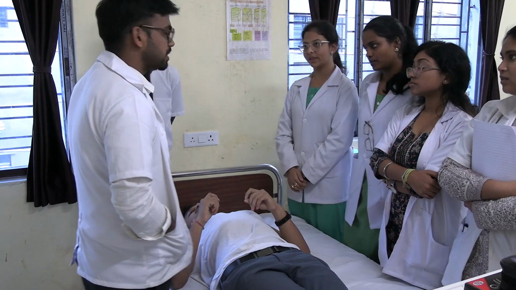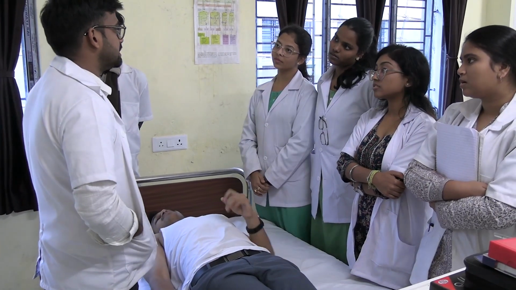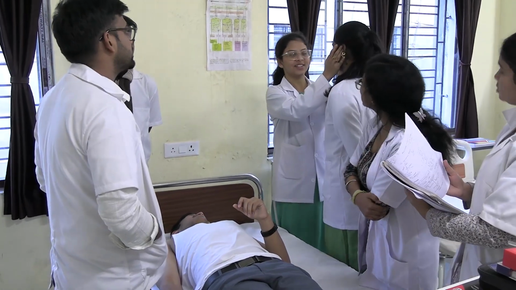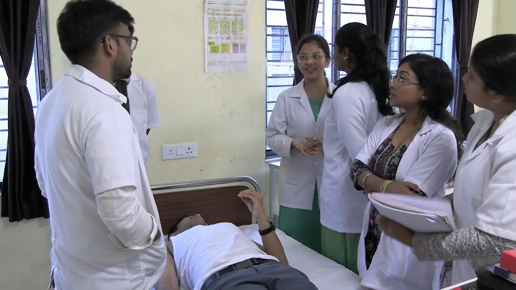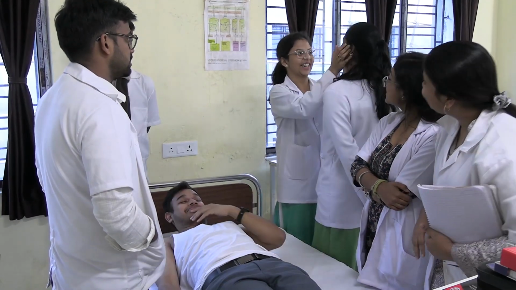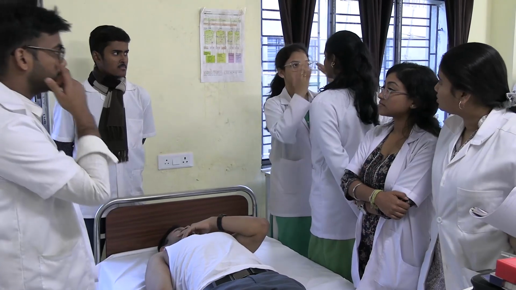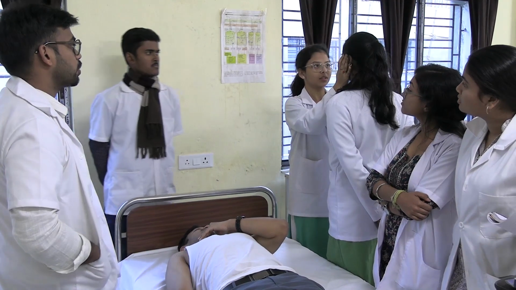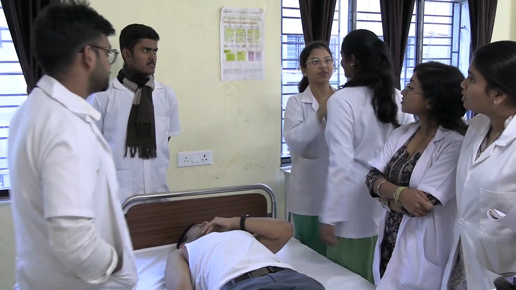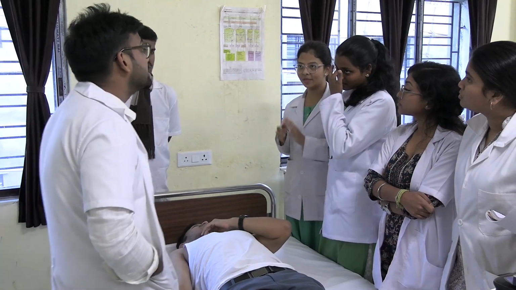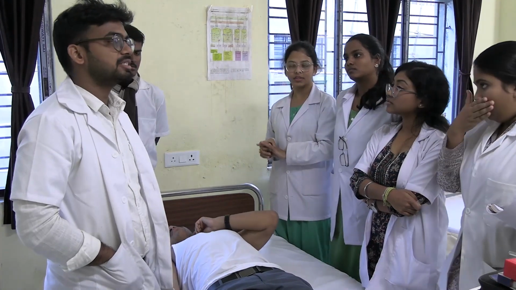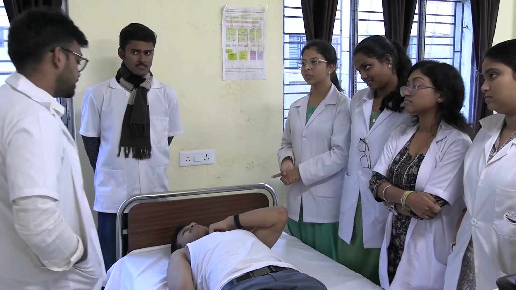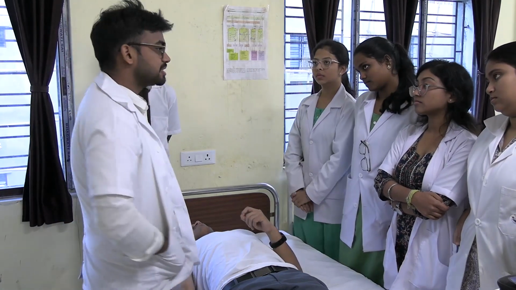So what will you see? How will you see the pallor? No, you say something to her. No, the head should be straight and she should be looking up. Now you will see the lower palpebral conjunctiva. What will you look for? For the paleness. If it is pale, it is suggestive of anemia. Okay. Then what else?